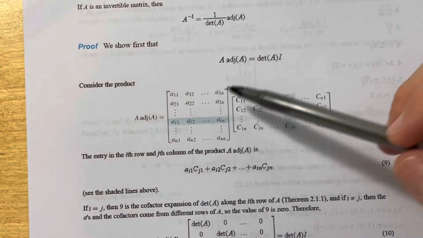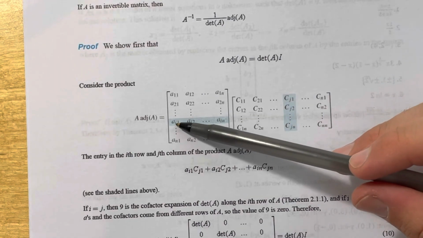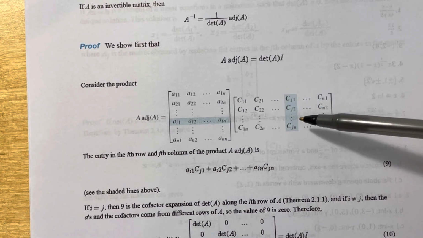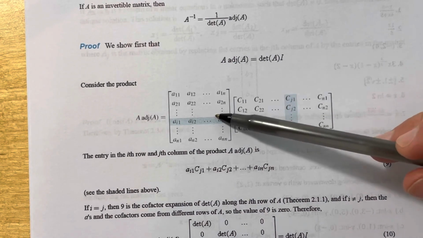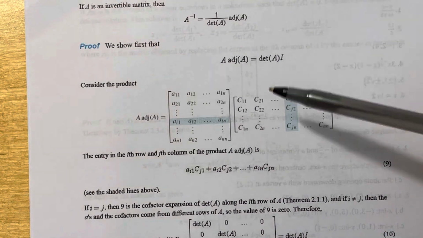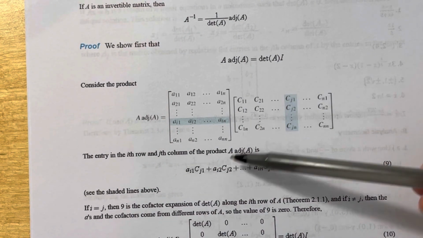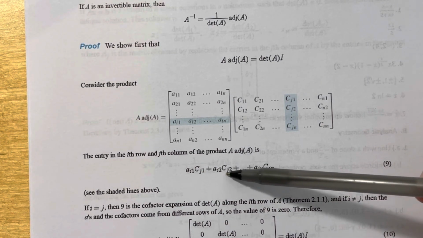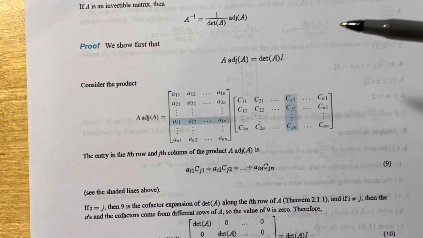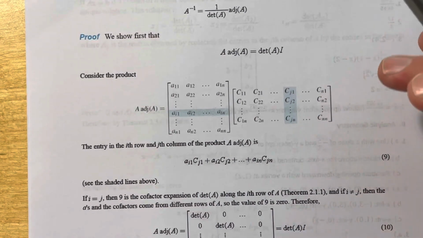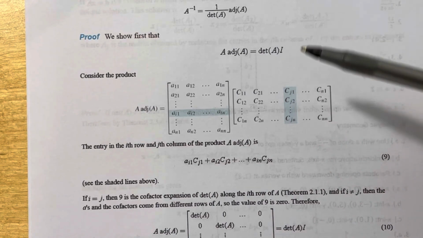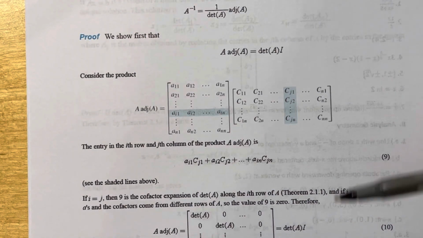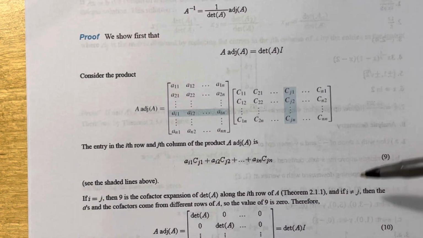We're picking the ith row from this matrix and the jth column from this matrix because that would produce the ij entry of the product of these two matrices. Now, performing that multiplication, we end up with this expression right here, ai1 times cj1 plus ai2 times cj2, and so on and so forth. Now there's basically two things that can happen here. i and j could be equal to each other, or i and j can be not equal to each other.